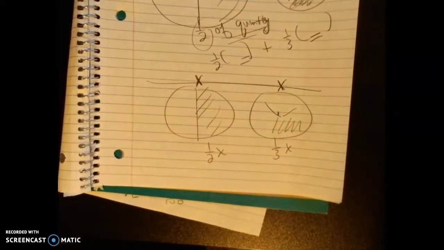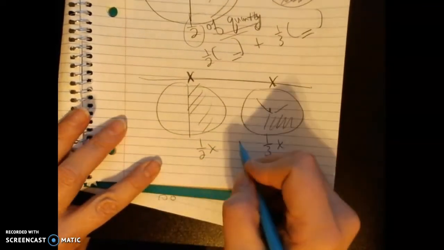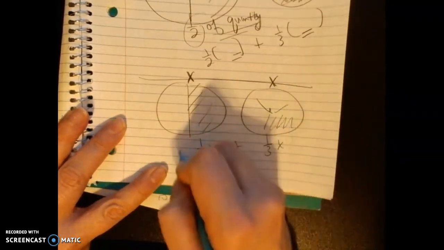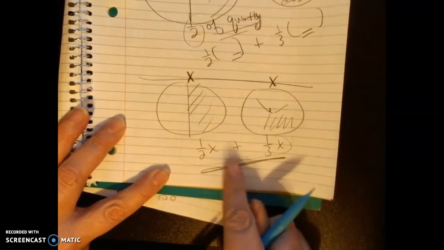But let's read the question. It says, altogether, what fraction of the voters? So it's saying what fraction of the voters. If I want to know what fraction of the voters, I do have to add these up. But do you get that I have to divide by the total number of voters?